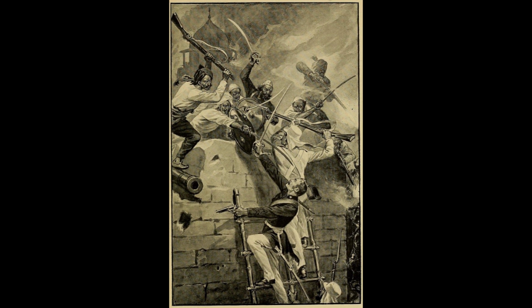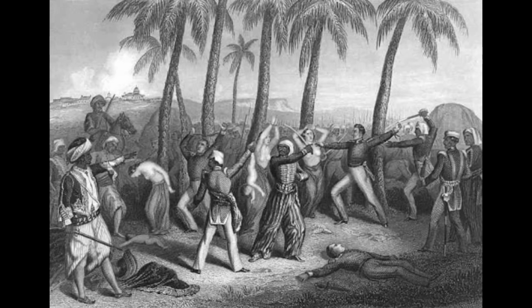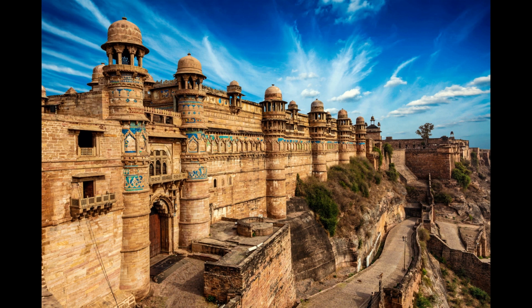Once the city was secured, the British slaughtered the local population, killing all adult males in the city, with the final death toll of sepoys exceeding 5,000. Despite the ruthless pursuit of the British, Rani of Jhansi was able to escape to Gwalior. Gwalior, the twilight of a rebellion.